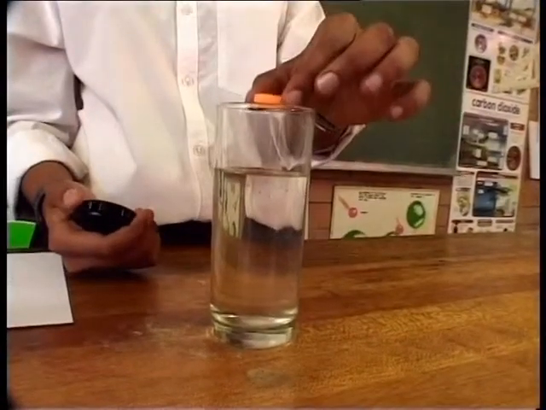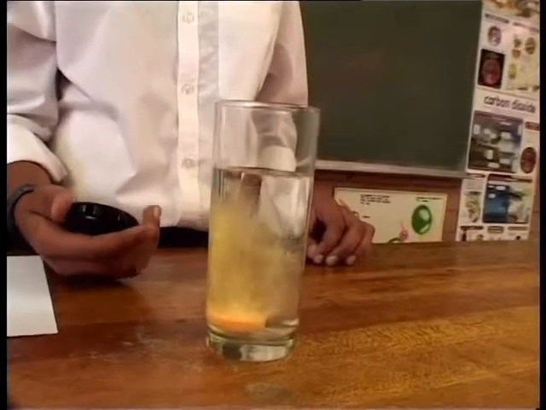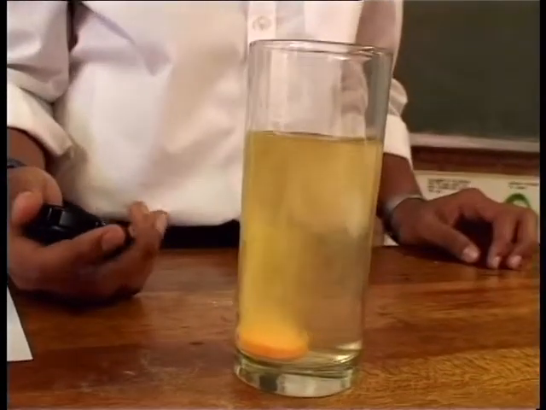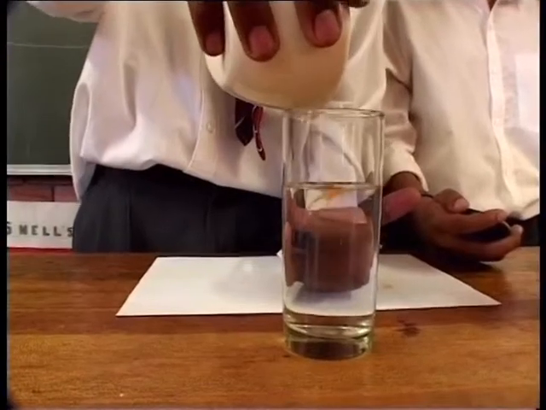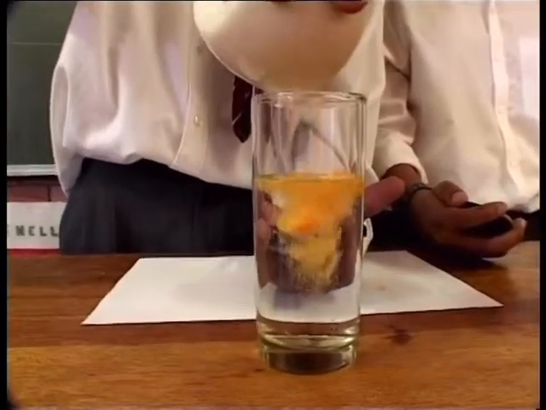The first learner places the tablet into the glass of water and begins timing. Next, the powder is placed into the other glass of water and timing begins.